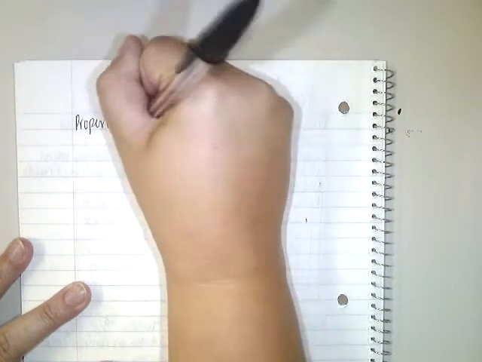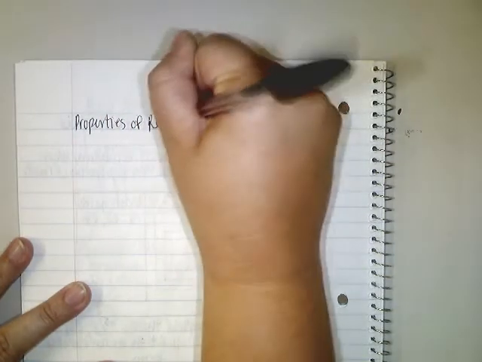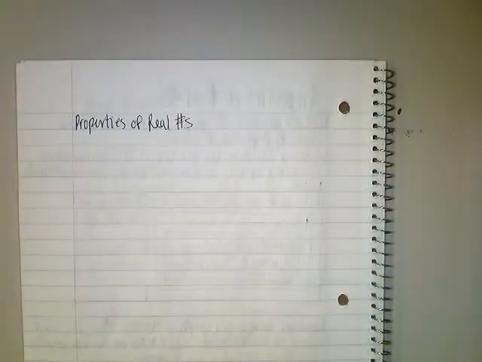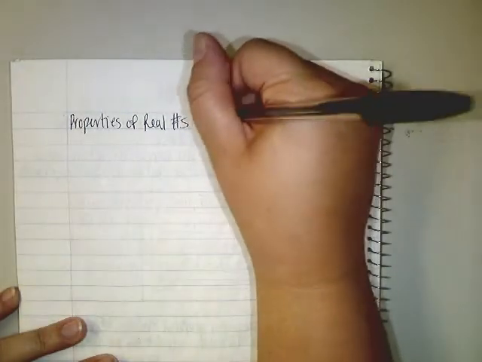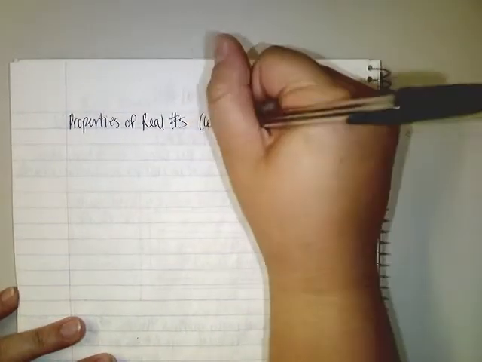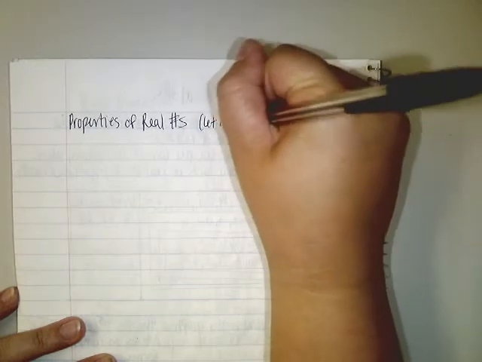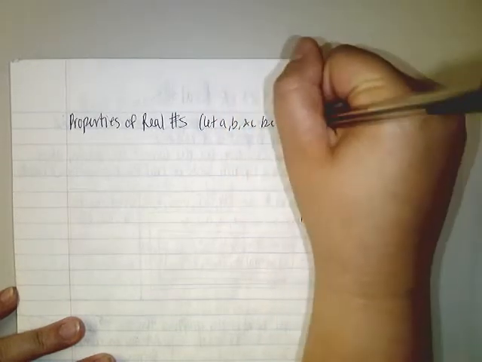So the last thing we're going to talk about is the properties of real numbers. And these are a lot of things you've worked with before, but we'll review them again really quickly. So first, I want to note in these definitions, let A, B, and C be real numbers.